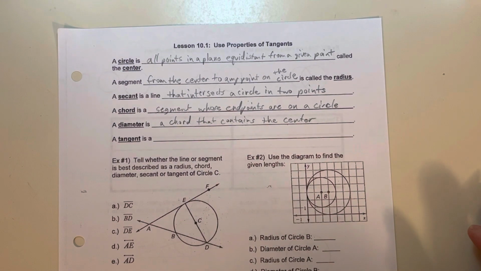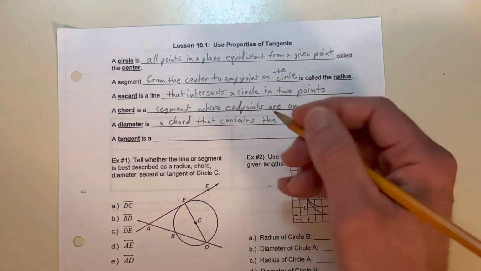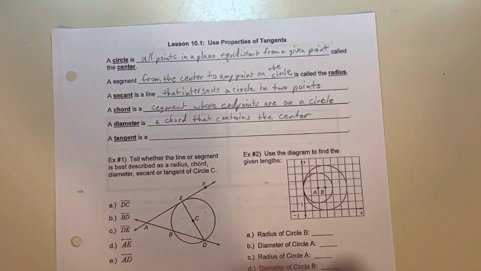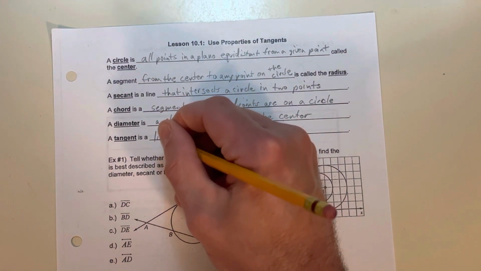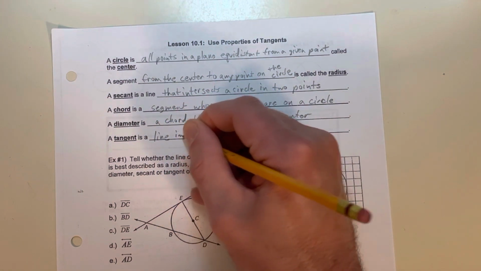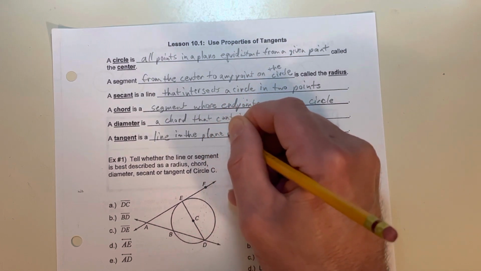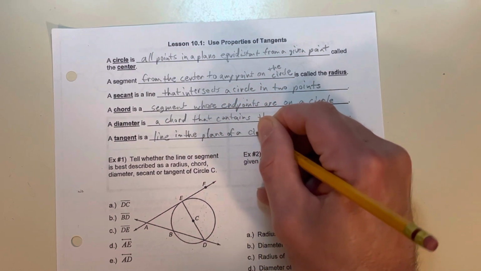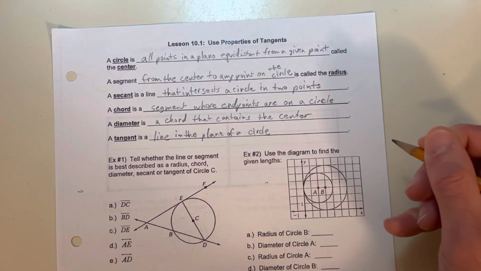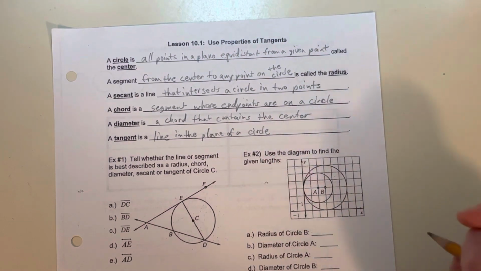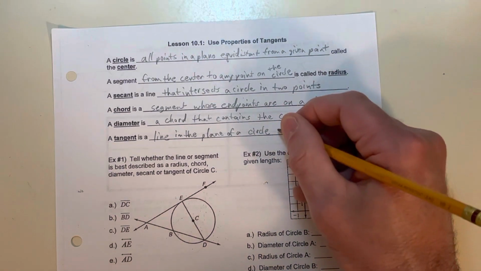So cutting across the circle, passing through the center. And finally, a tangent is a line in the plane of a circle that intersects the circle exactly once.